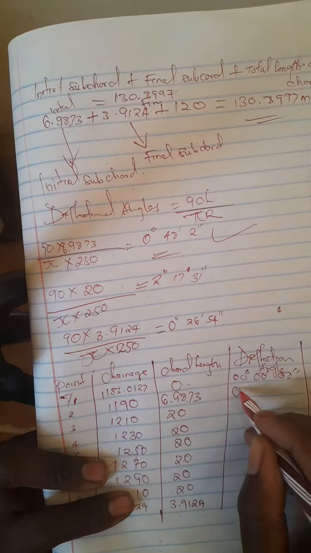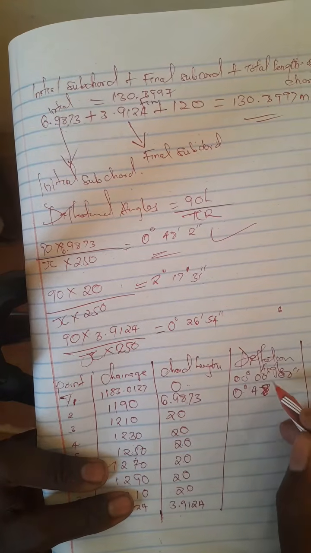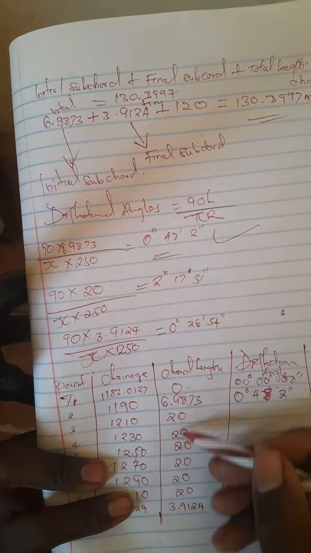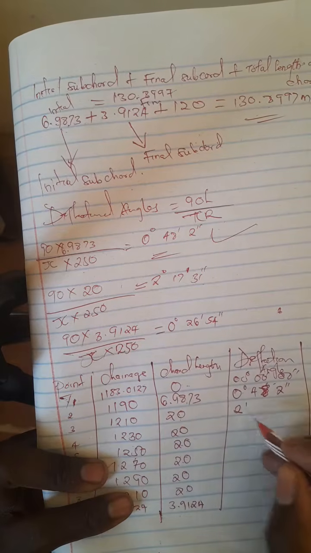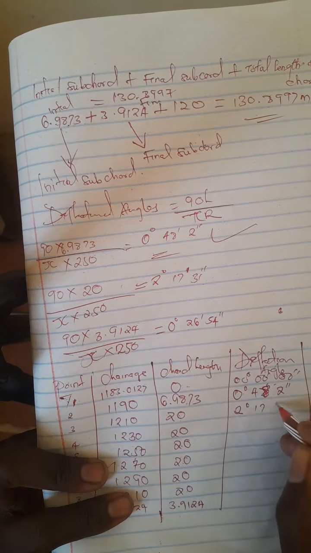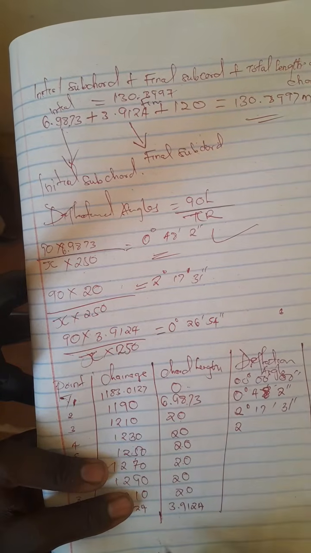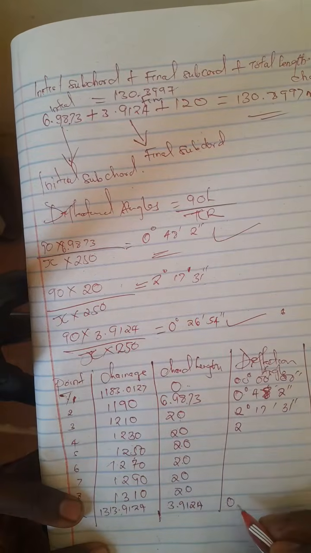So we book it here, 748. Then this one we have to be this one, so we book 6 times again: 2 degrees, 17 minutes, 31 seconds. Again we repeat it 6 times, and the last one is this one. Finally, we book it here.